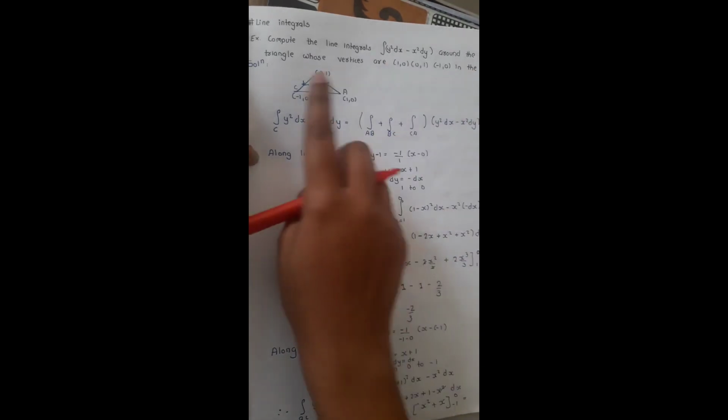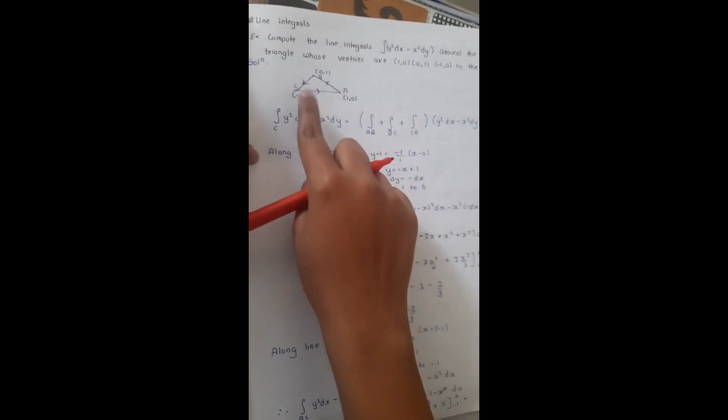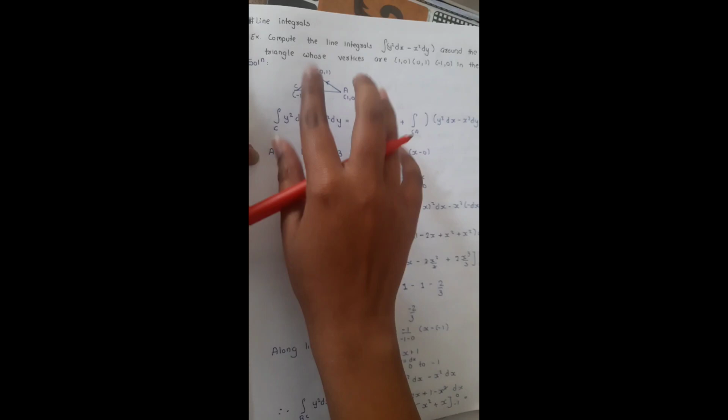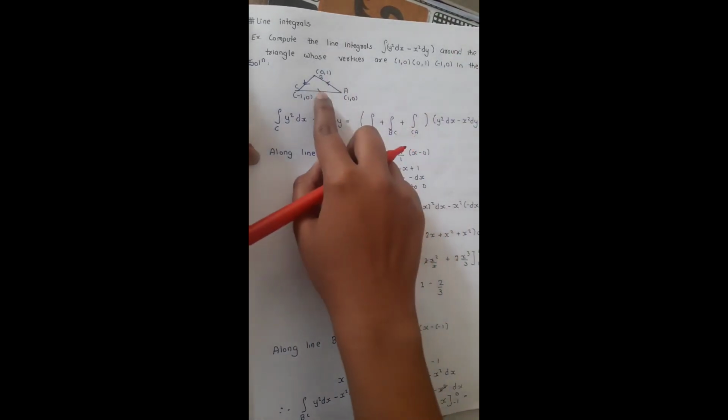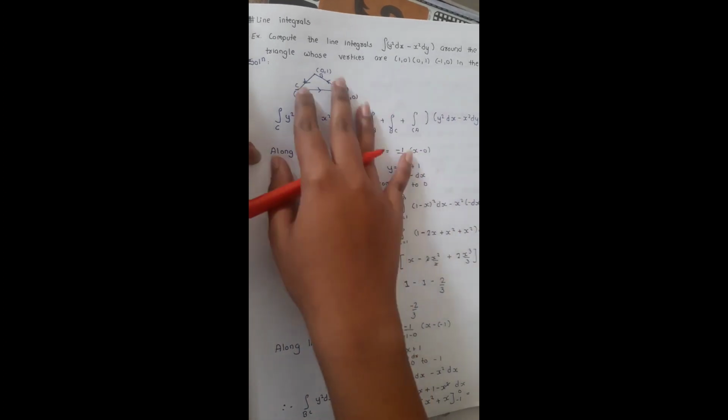Whenever such a thing is given, start by plotting it. So I plotted it and named it. This is very important for you to do in the exam also. Do it step by step.